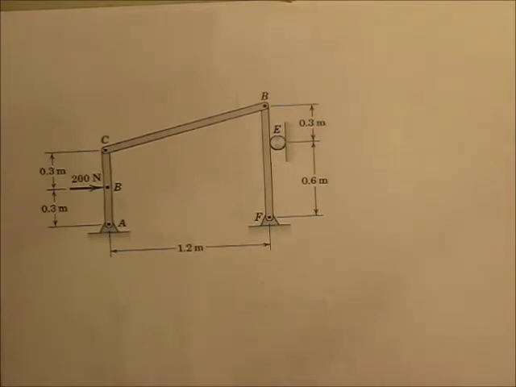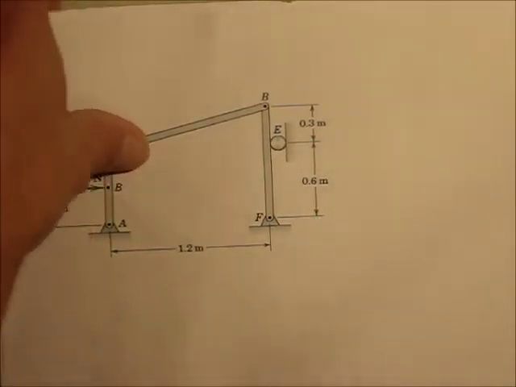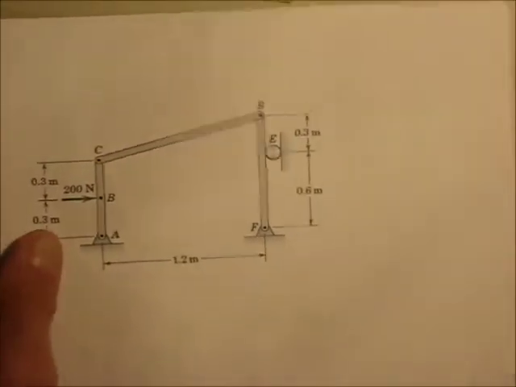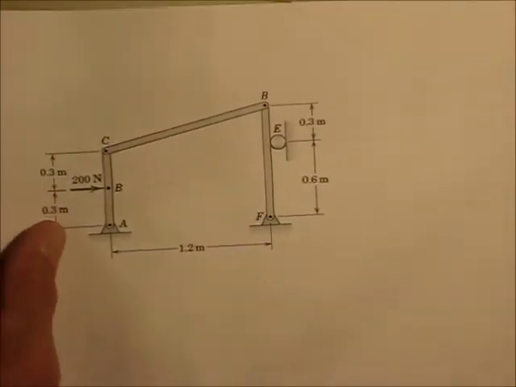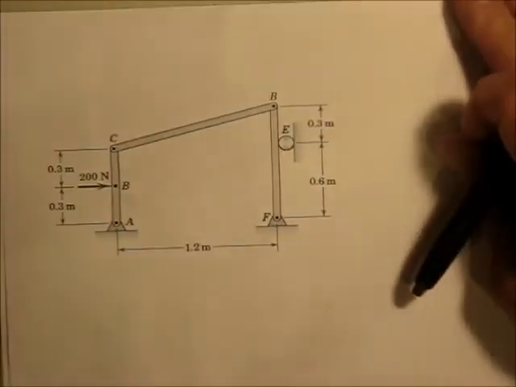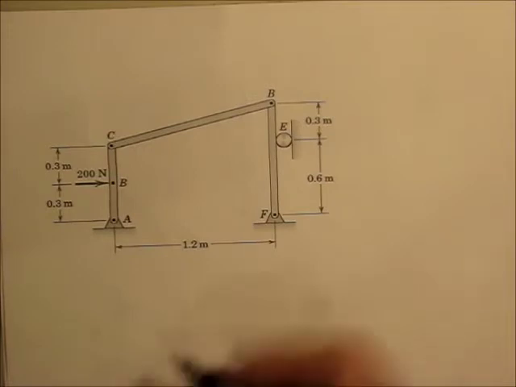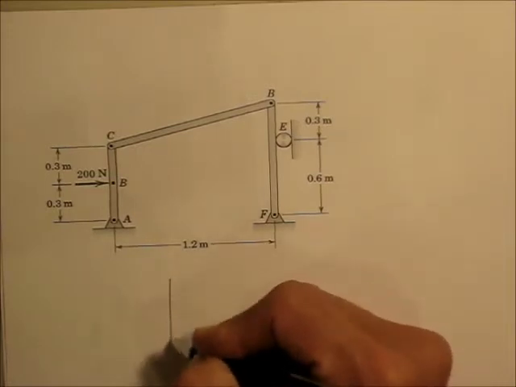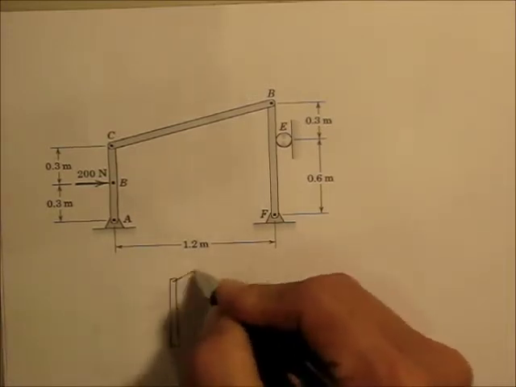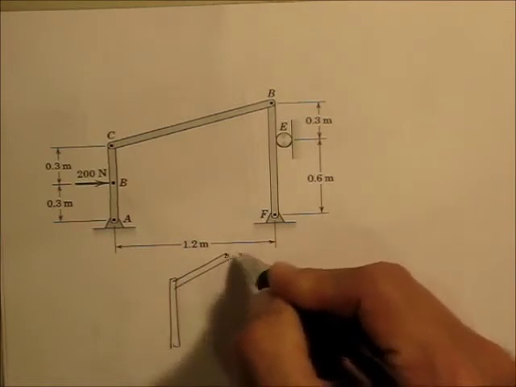Now you'll recognize this piece from the pre-quiz. This is a frame and machine problem, and we're going to use the method of sections to solve this. If you draw a free body diagram of the whole thing, it looks like that.